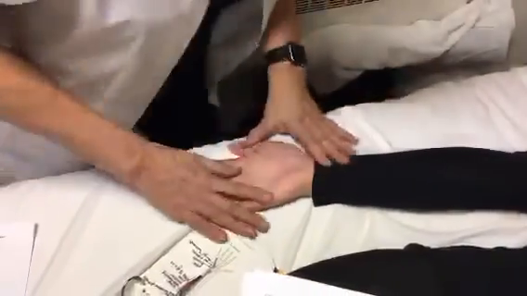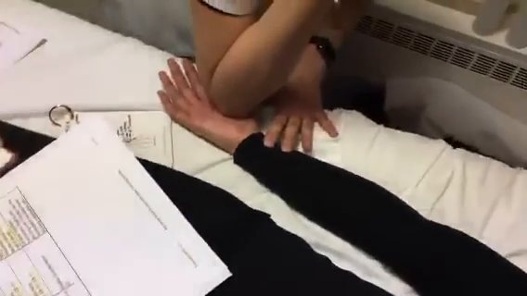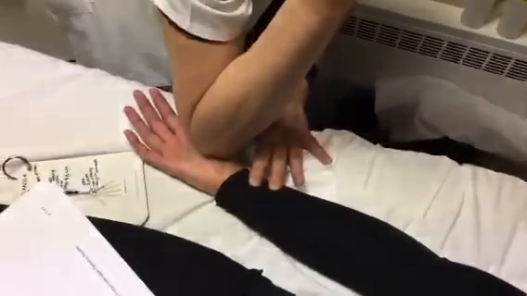Oh, that's looking very good. Look how it's laying there, nice. What a good thumb. What a good opponens pollicis. So here we're getting right on it. I'm a little bit on your adductor pollicis. Yes. Right in there, yeah.